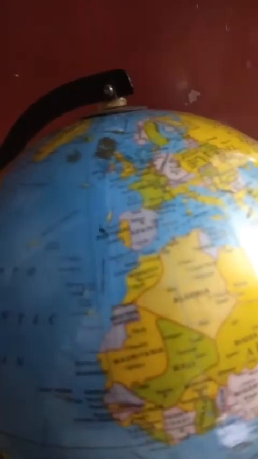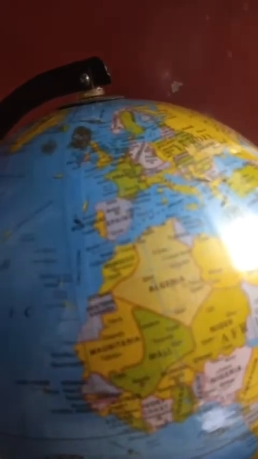Now come to the meridians or longitudes. There are 360 degrees of meridians in total, 180 degrees in the east and 180 degrees in the west. The meridian which crosses Greenwich, London is called the prime meridian.